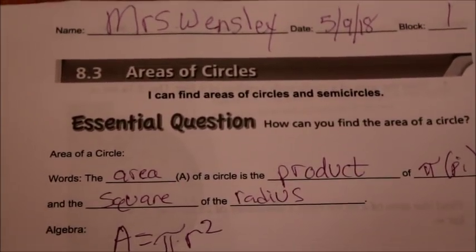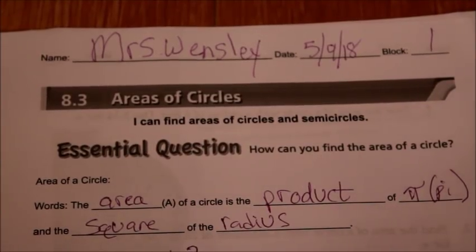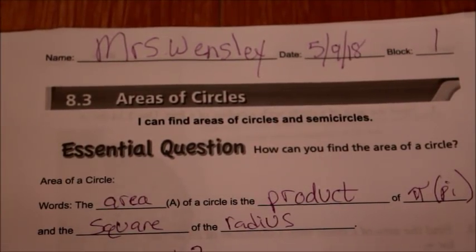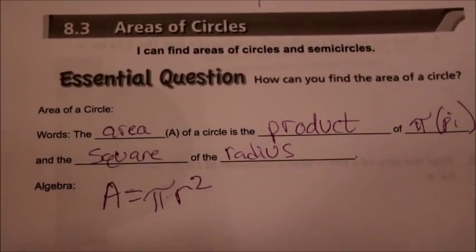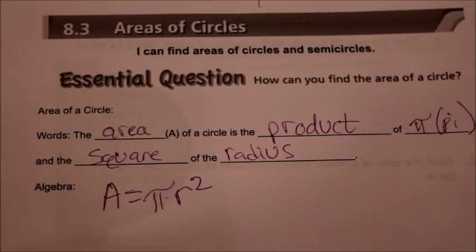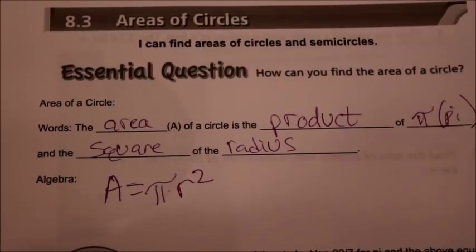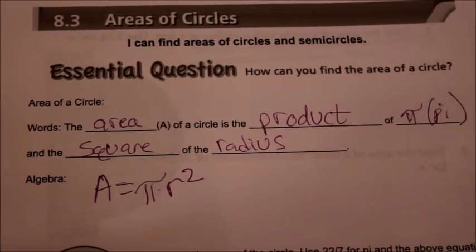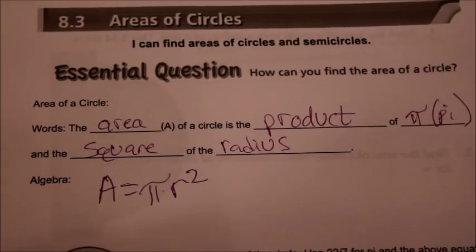Your essential question is how can you find the area of a circle? First thing we're going to do is look at the definition. The area of a circle in word form, the area, which is represented by a capital A, of a circle is the product of pi, I spelled it out and used the symbol there, and the square of the radius.